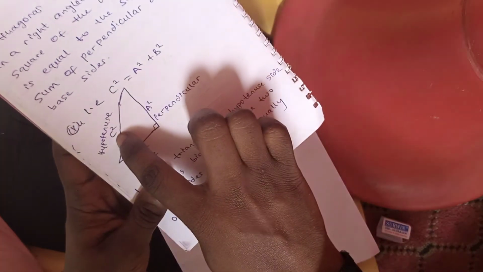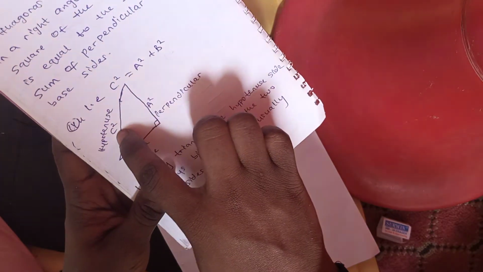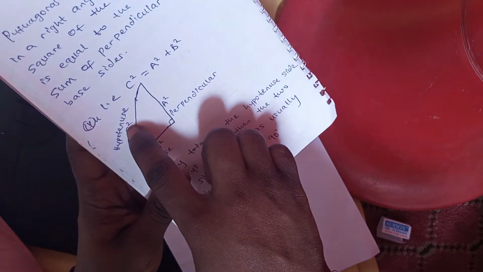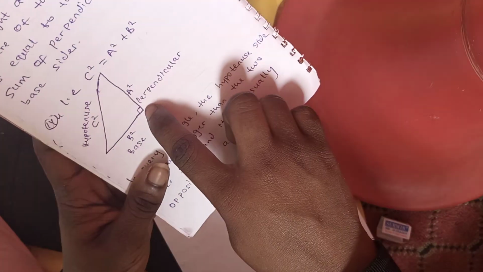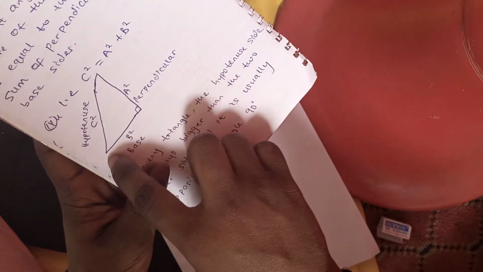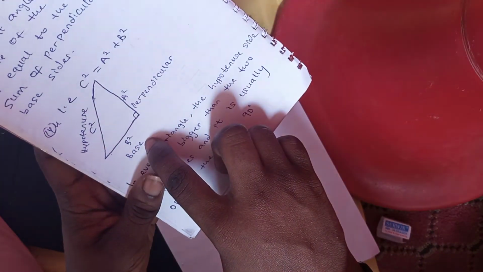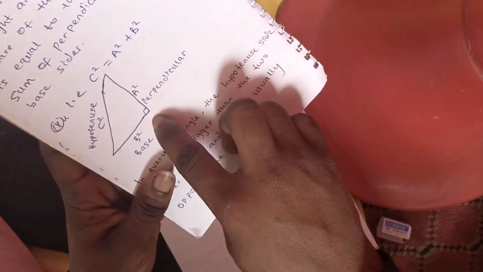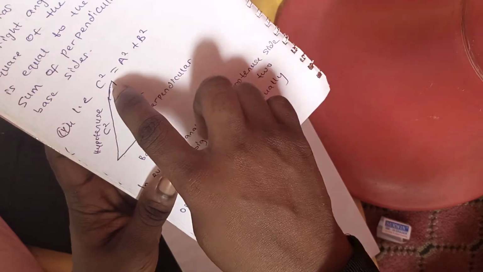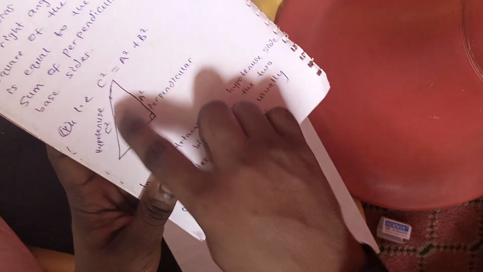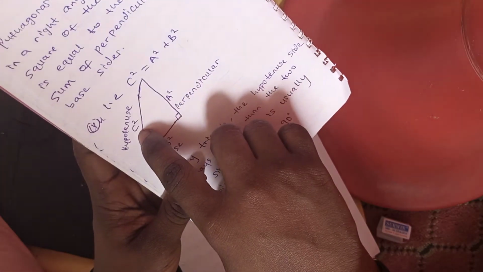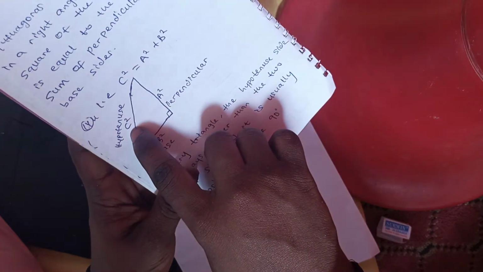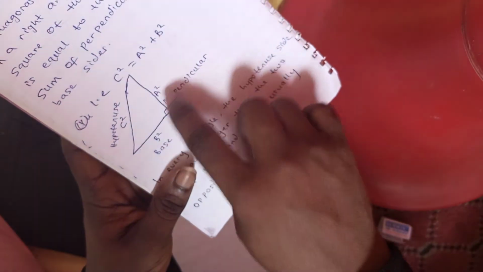which is labeled c square. It is usually equal to the sum of these two sides. When you sum this side, this A, which is the perpendicular side, and the B, which is the base side, when you sum them up, you must get the same answer as what you are having here as your C, as your hypotenuse.